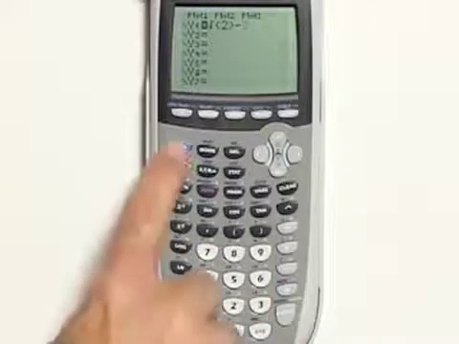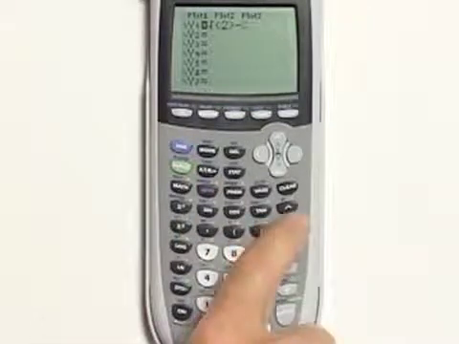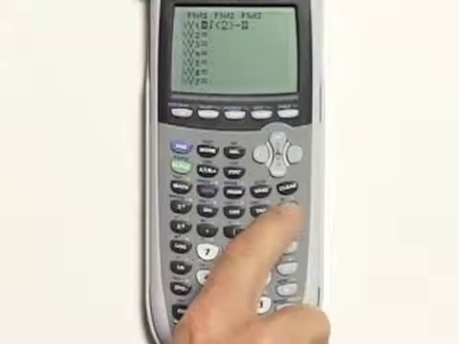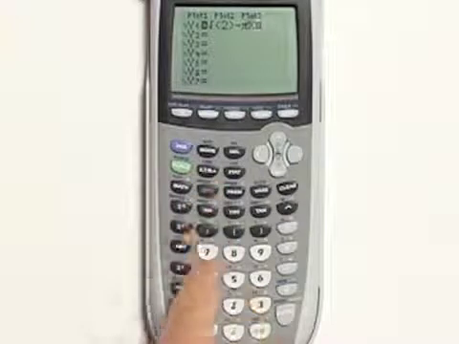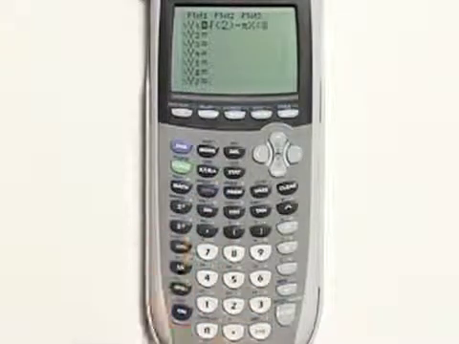To get pi, we press the second and the pi key, which is shared with the raising the exponent key. So there's our pi. Now we need the x variable, and we need it squared, so we press the squared key, and there's our first equation.